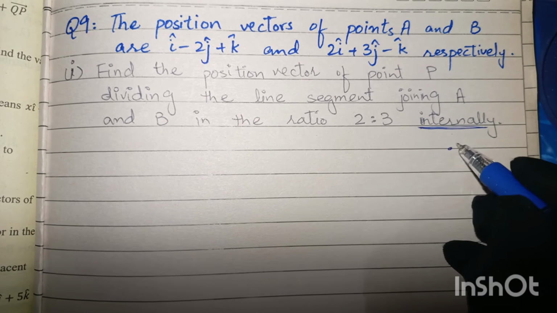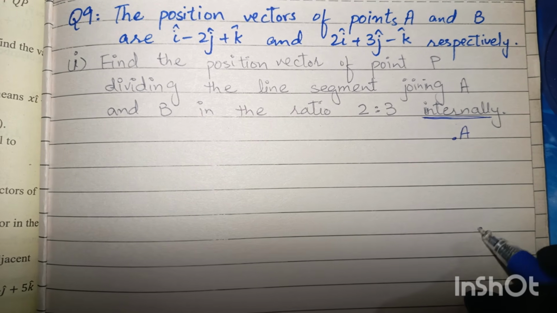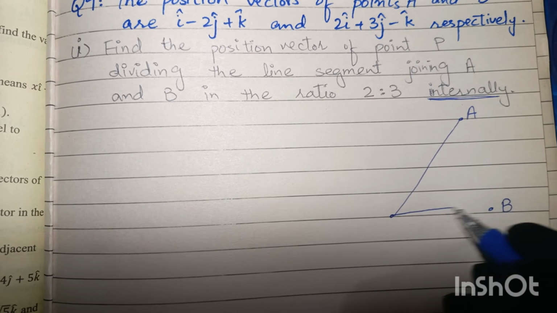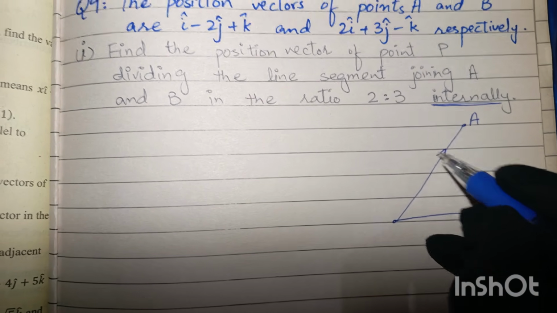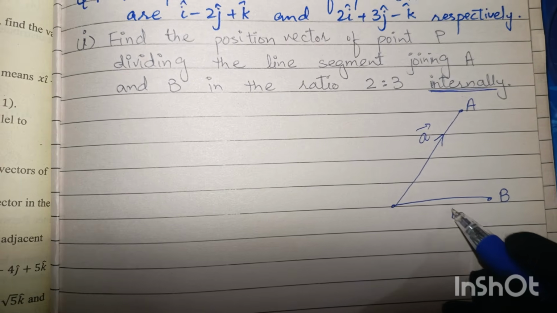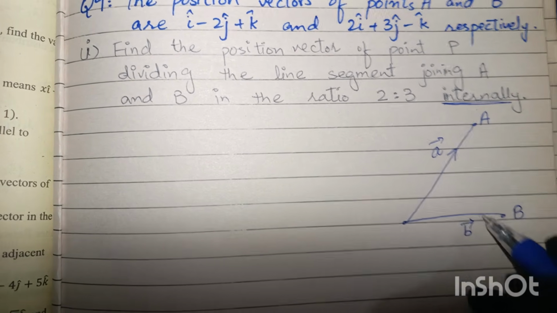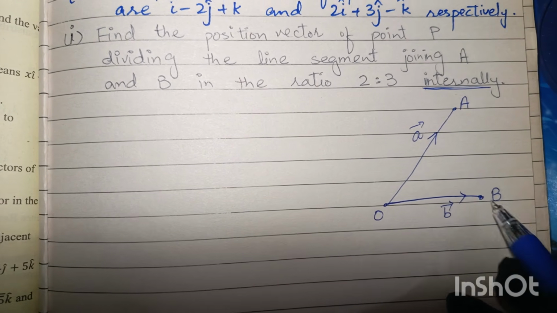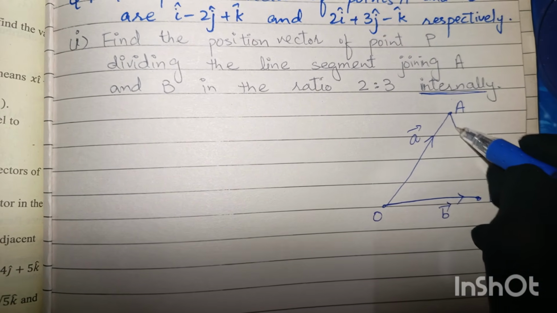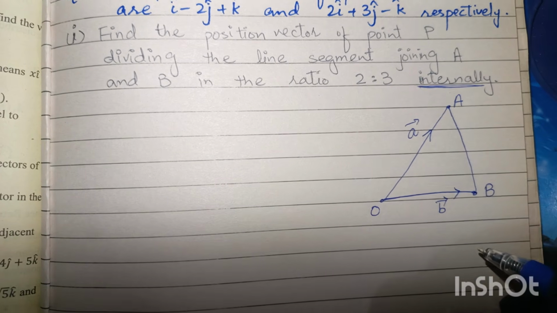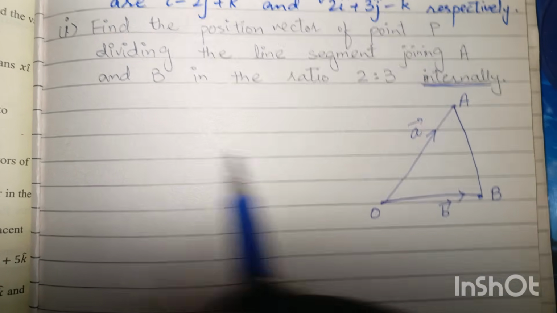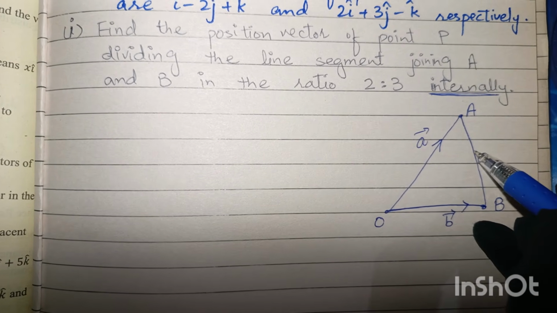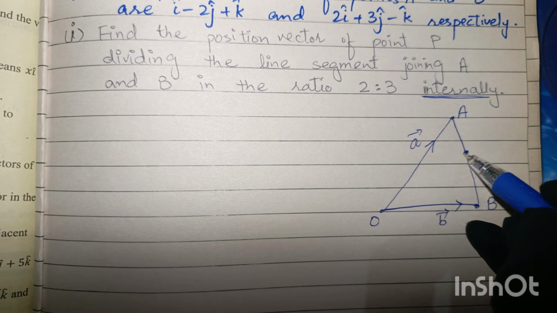So here is the point A and this is point B and here is origin. This vector represents the A vector and this line represents the B vector. A and B are position vectors of points A and B respectively. Let us join A and B by the line segment. So here is a point which divides the line segment AB in the ratio 2:3 internally.